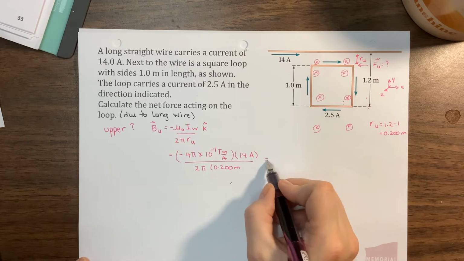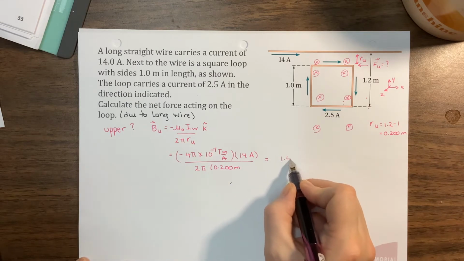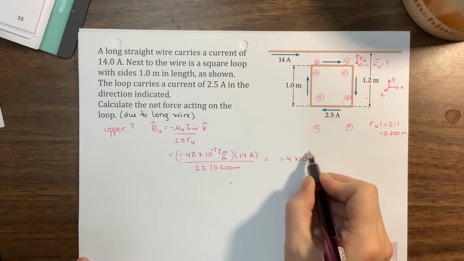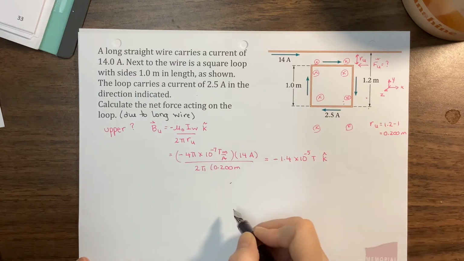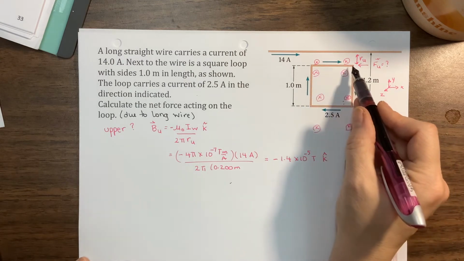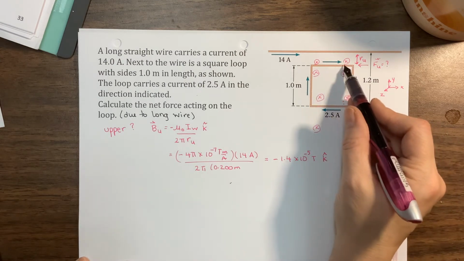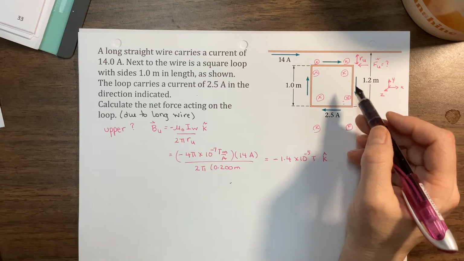Put all this through the calculator and we should get 1.40 times 10 to the minus 5 Teslas in the negative k hat direction, or into the page. So that's the magnetic field at the upper wire. Let's go ahead and find the force at the upper wire.